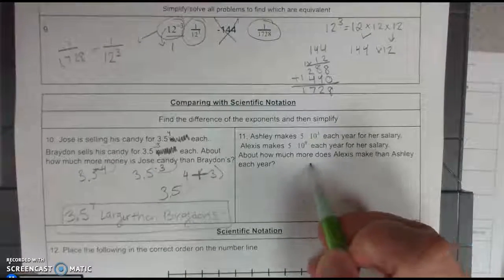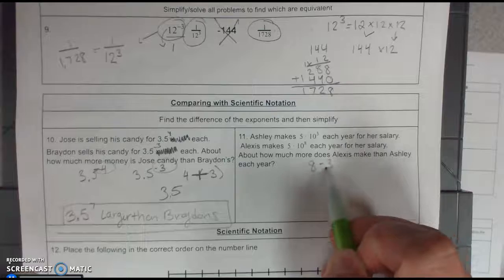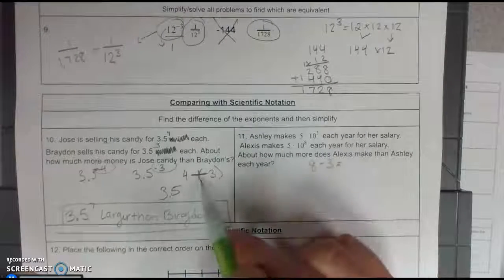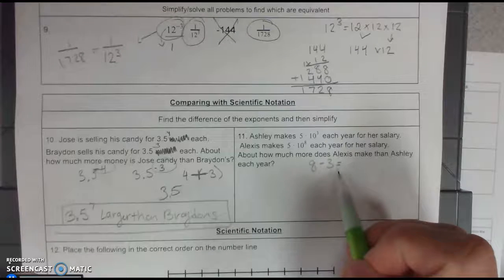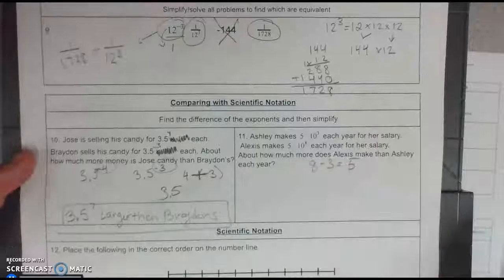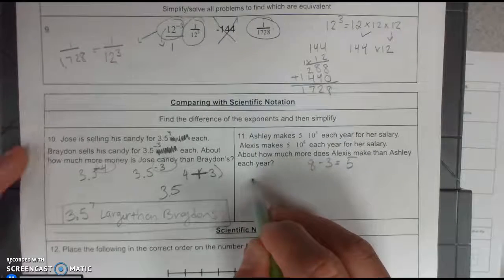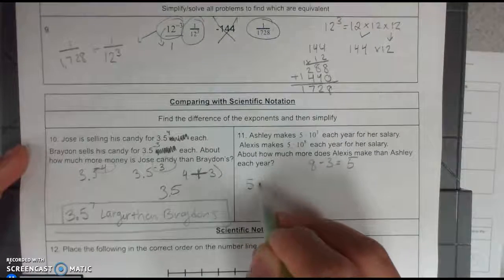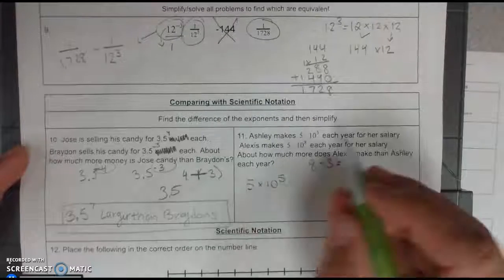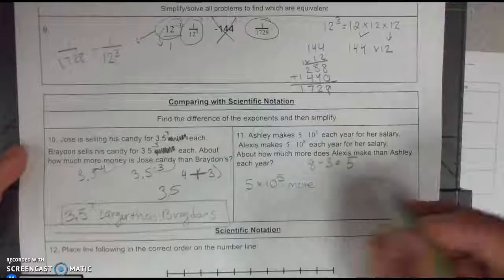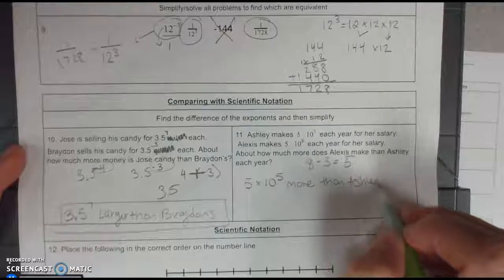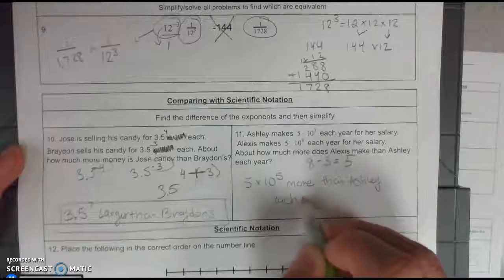So I can subtract 3 from 8 because I need to know how much larger, for subtraction, just like this one. 8 minus 3 is 5. So I know that Alexis makes 5 times 10 to the power of 5 more than Ashley each year.